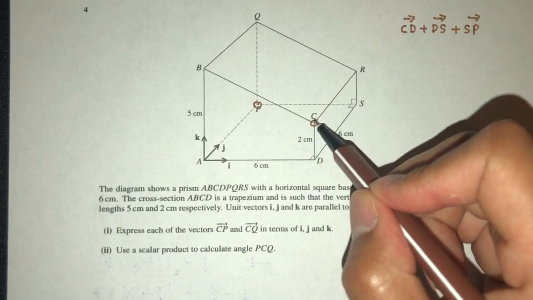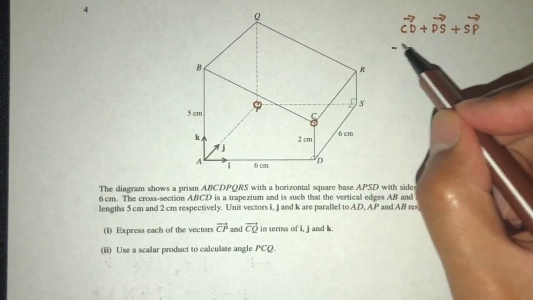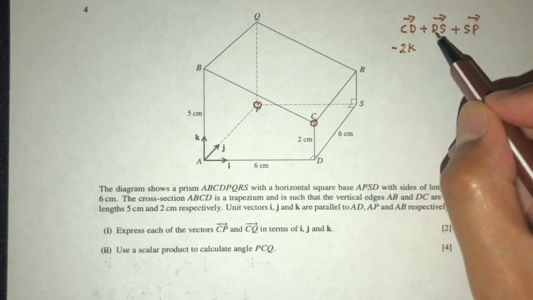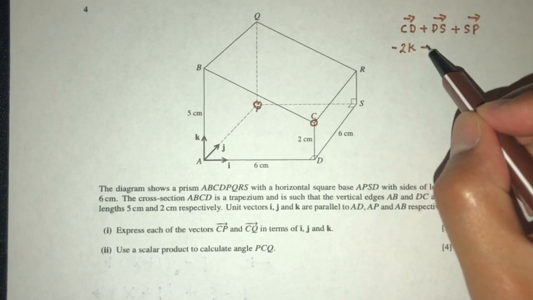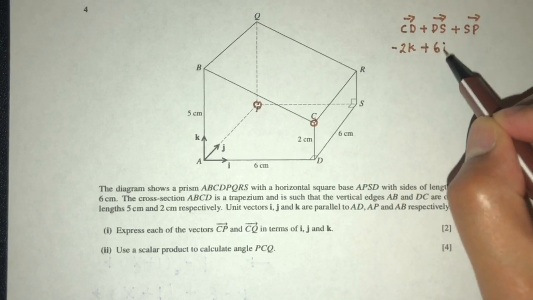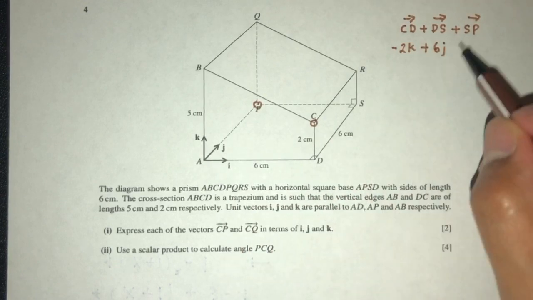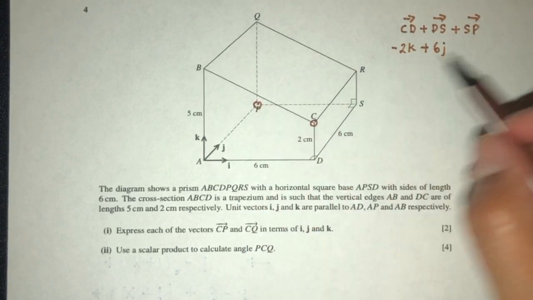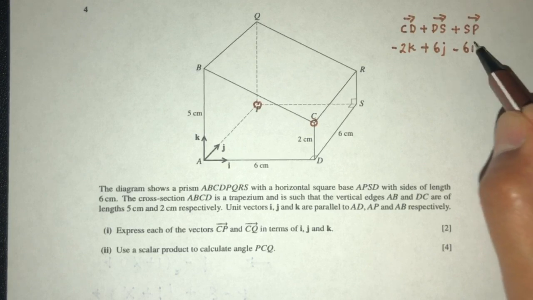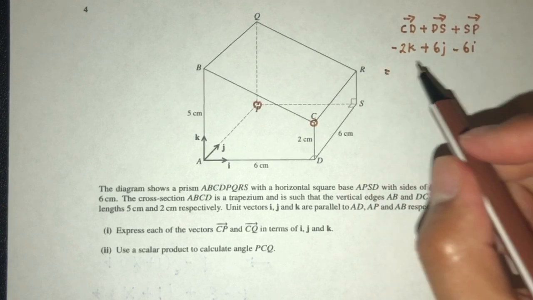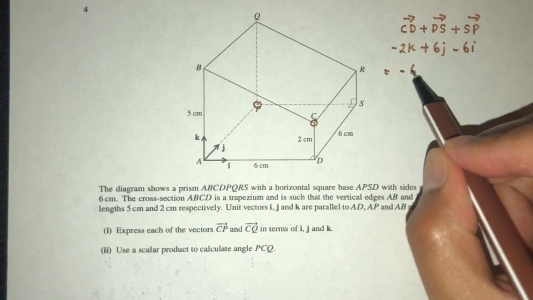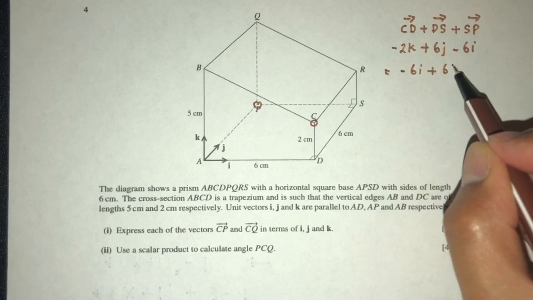So C, go to D, we have to go down by 2. That will be minus 2K. D going to S, that should be plus 6J, right, in this direction. S going to P should be minus 6I. That should be, CP will be minus 6I plus 6J minus 2K.